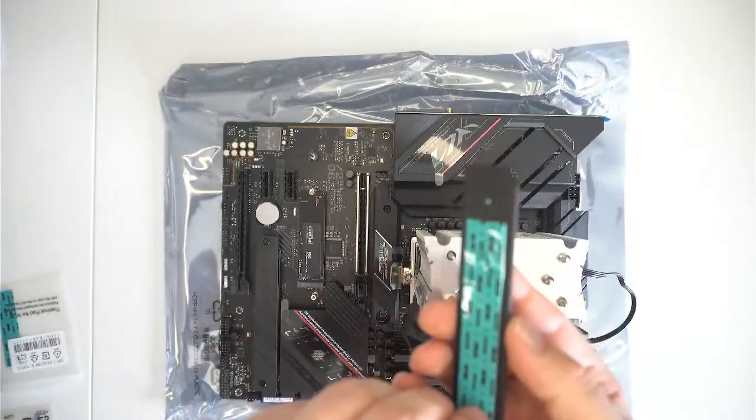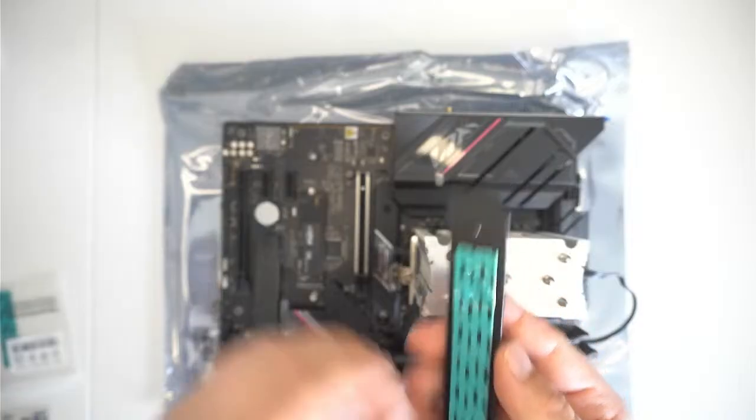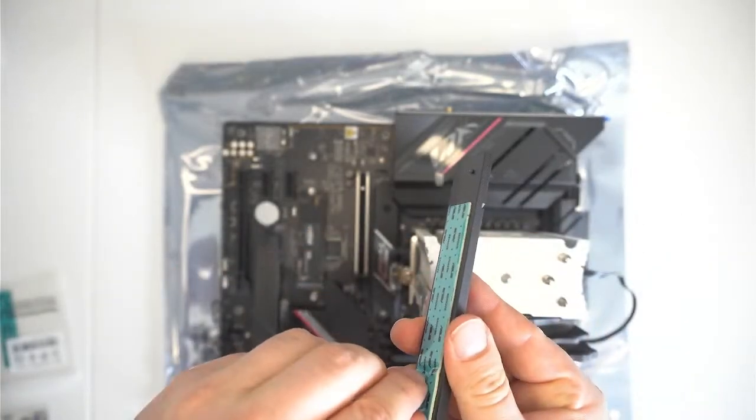So now let's remove this one as well, he says, and then fumbles it.